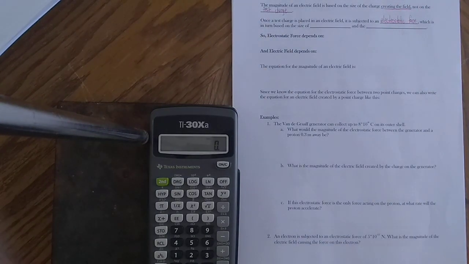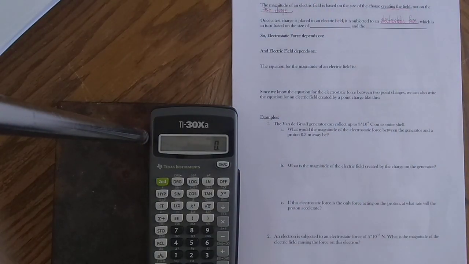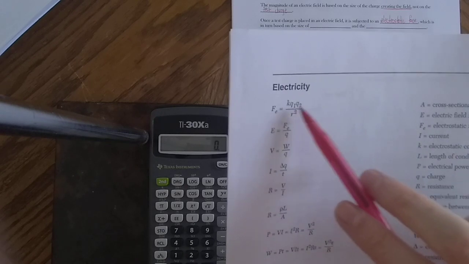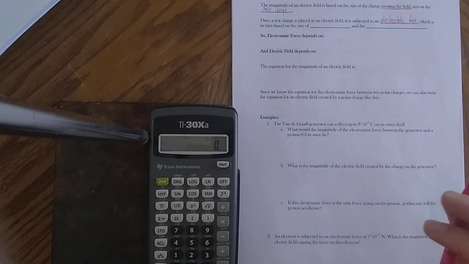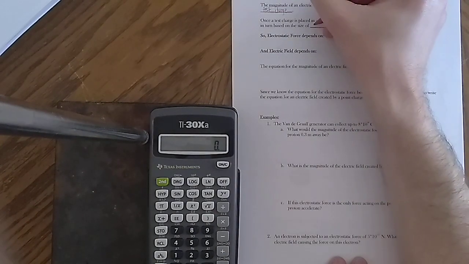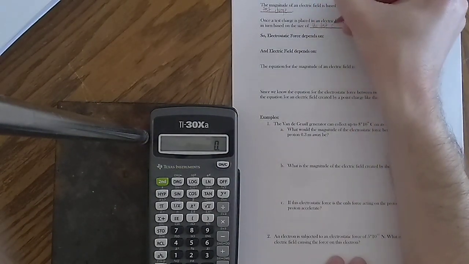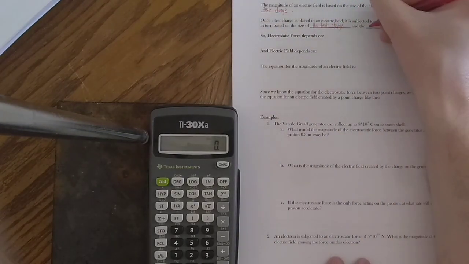Now that force, however, is based, think about the equation for electrostatic force. It is listed right here. Fe equals k Q1 Q2 over r squared. That has both charges in it. The size of the force is based on both the size of the test charge and the charge creating the field.